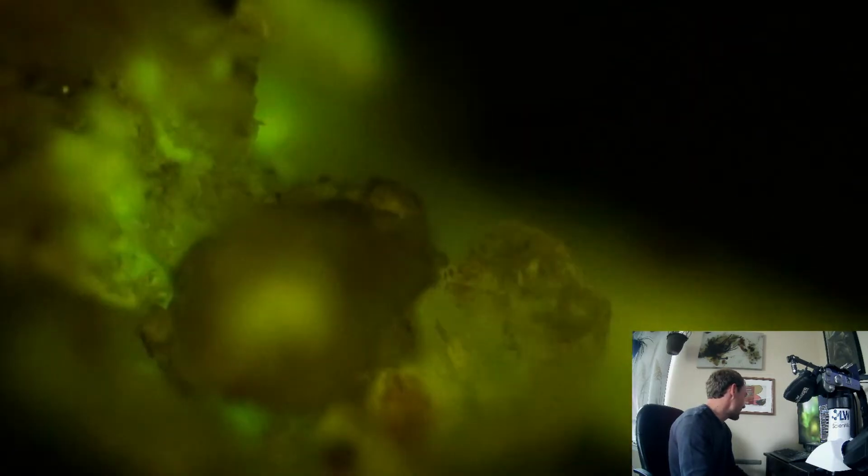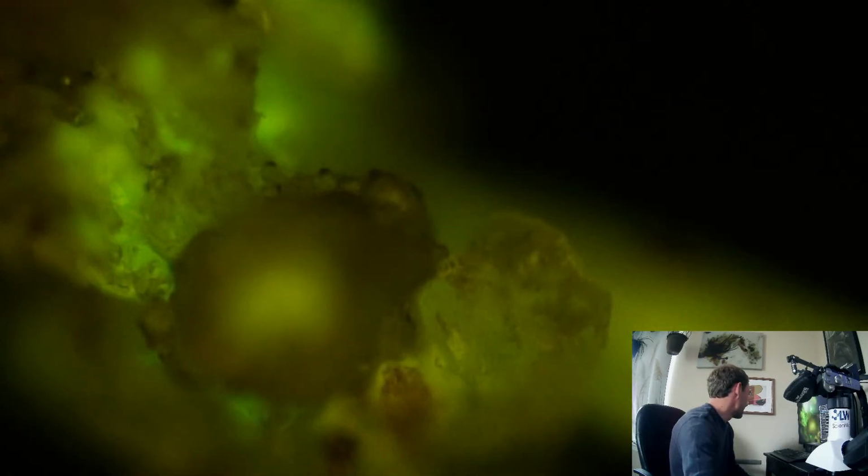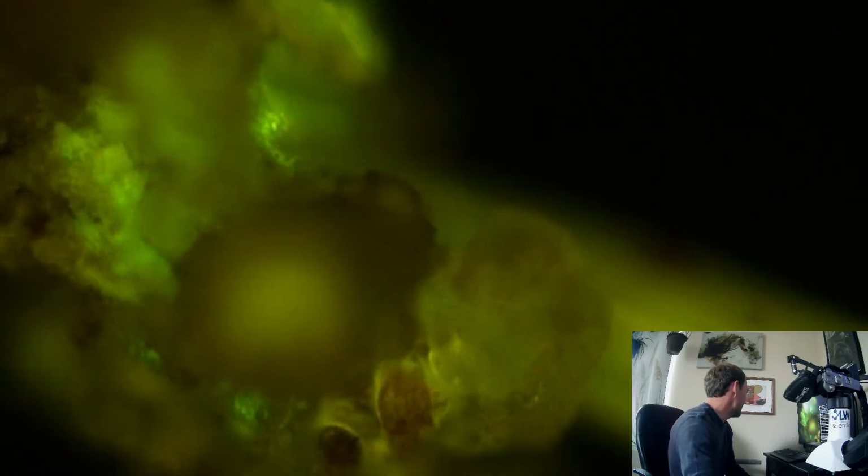I got quite a bit of noise, but do a little bit of focus. Pretty neat looking. That's a cool looking little mineral cluster. Almost looks like a brain right there.